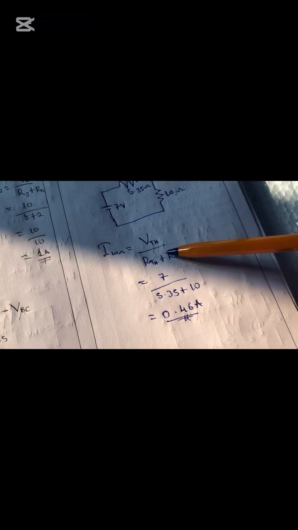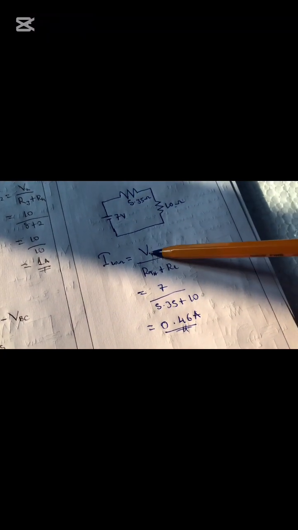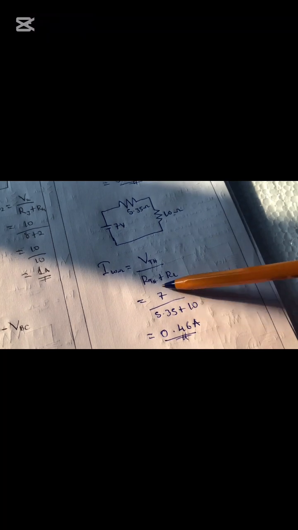We had to draw our equivalent circuit, Thevenin's circuit, where we get our Thevenin's voltage of 7 volts, Thevenin's resistance of 5.35 ohms, and our load resistor of 10 ohms. Given our formula is like this, we put in our Thevenin's voltage 7 over 5.35 plus 10 ohms. Once you add the two, you divide them into 7, we have 0.46 amps passing through the 10 ohm resistor.